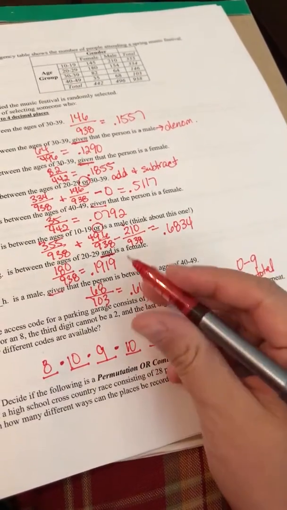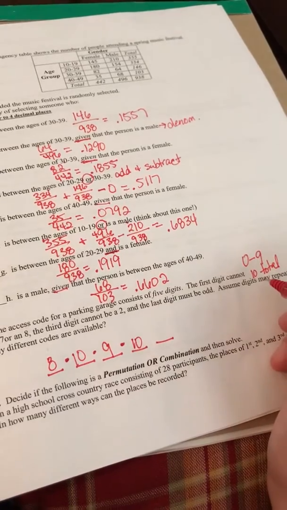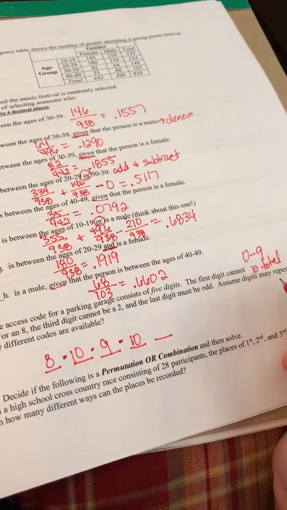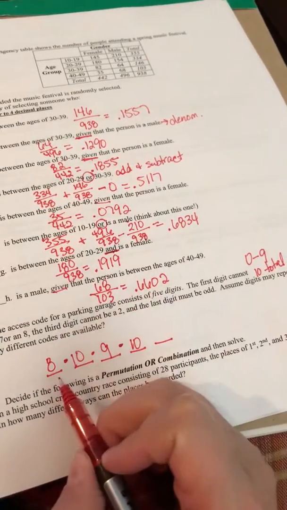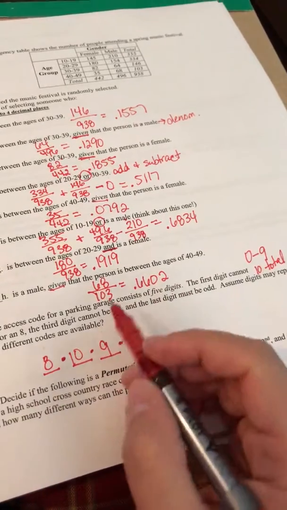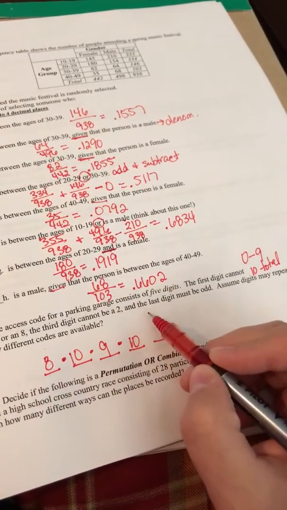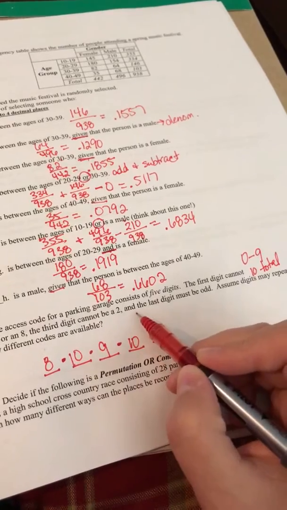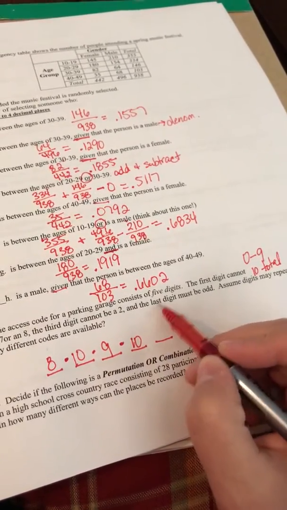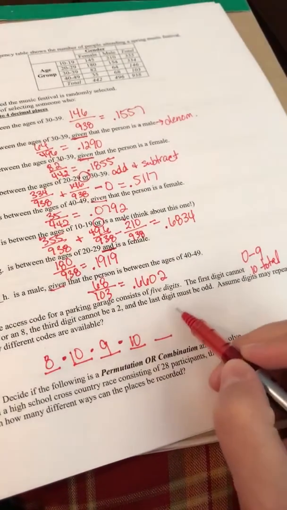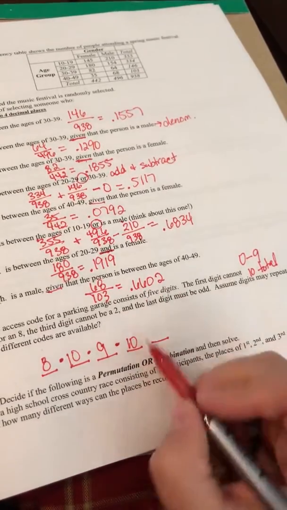You don't have to take one away or nothing. If it says they cannot repeat, then if you put 10 in the first slot, you've used one number, so that only leaves you with 9 in the second slot, and you've used 2 numbers now, so you've got 8 in the third slot, and so on. But anyways, these can repeat.